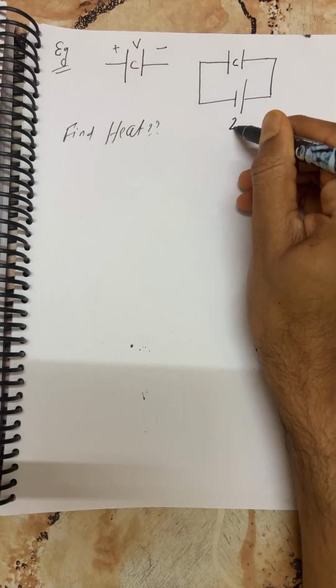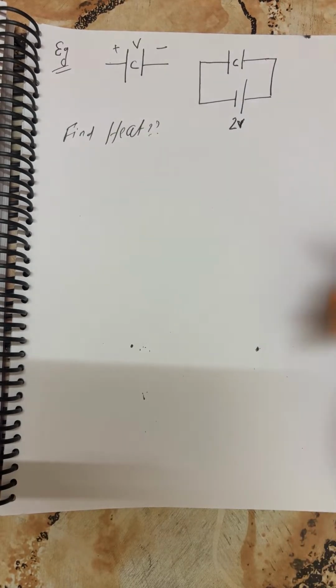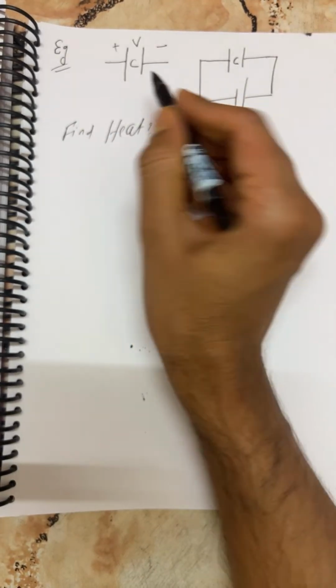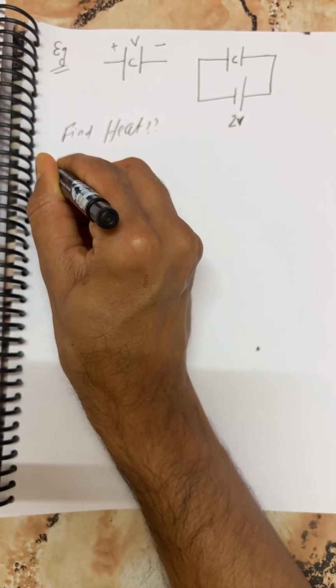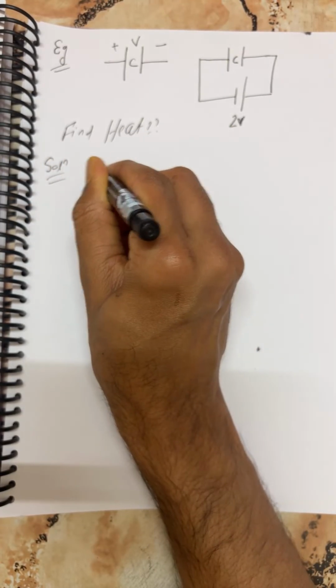Connecting here across a 2-volt battery. Find heat. Right, beta, we'll go through the formula of heat here. Beta, we'll just go through the solution of the questions.